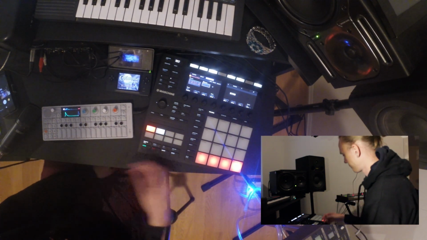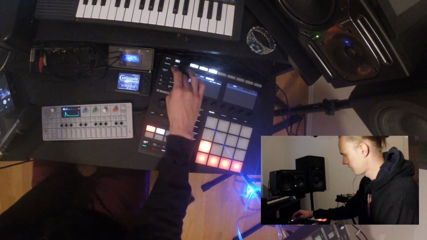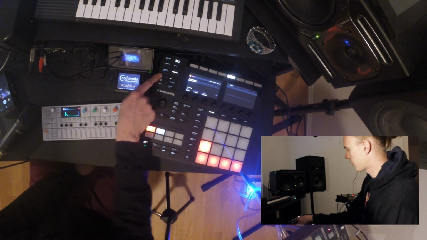Let's use the OP1. Press the new pad, press sampling, and go back.